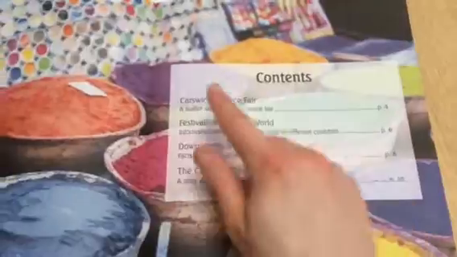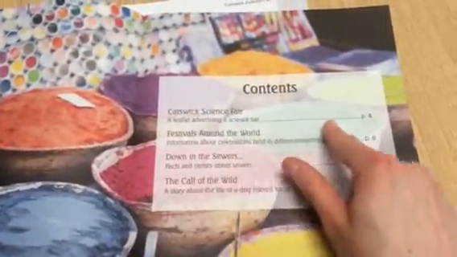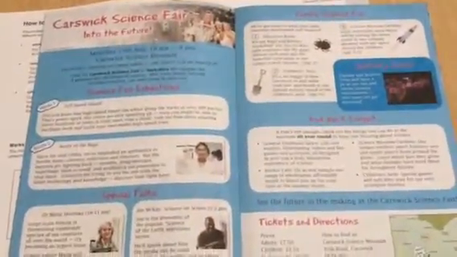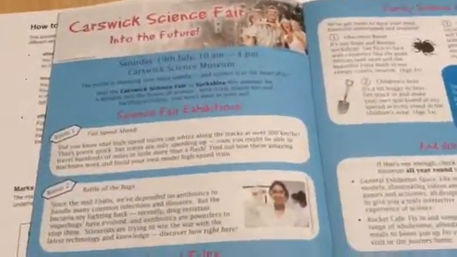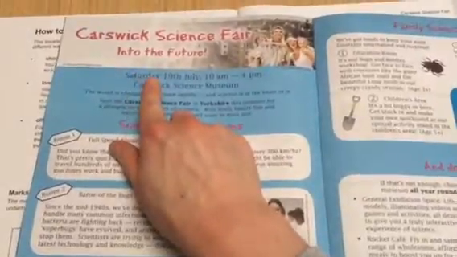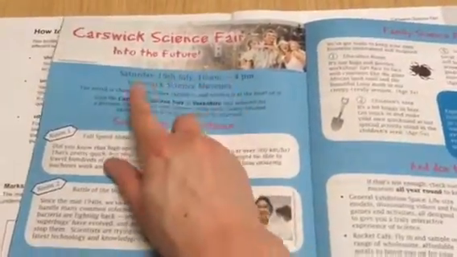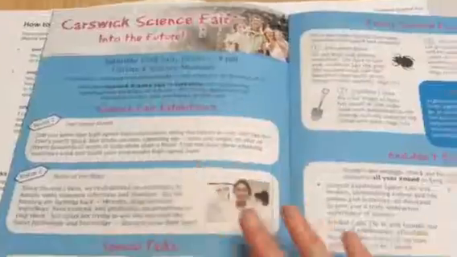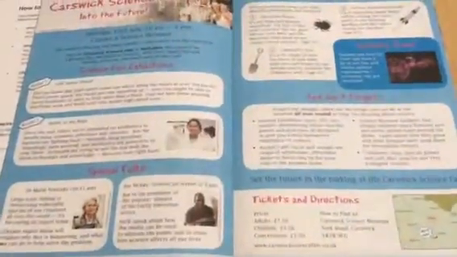So we need to look. Here's our contents, and we know that the Carswick Science Fair is on page 4. Here it is. I've just held the iPad up a little bit. Now we can see, and you've got that at home, and you can see it's telling you when the science fair is going to happen. So think about what type of text this is.